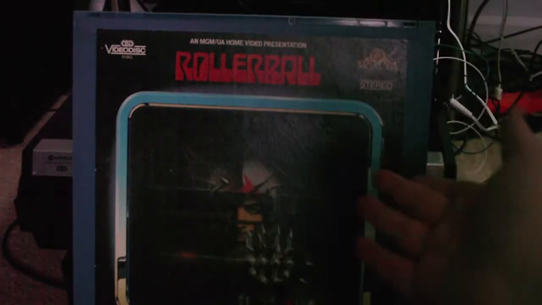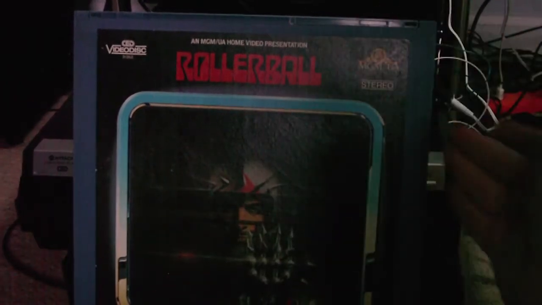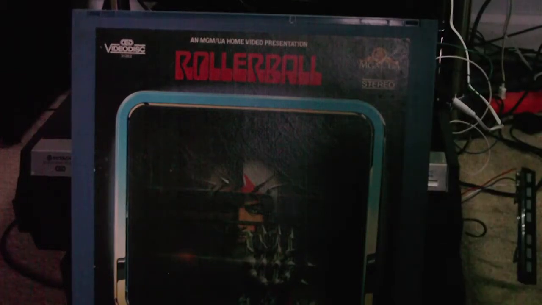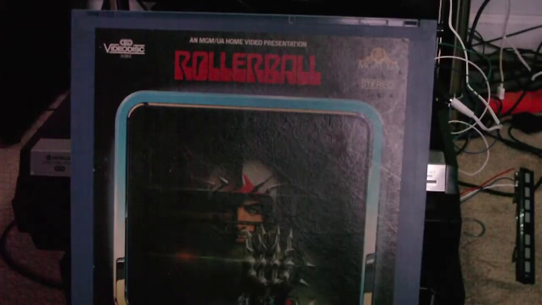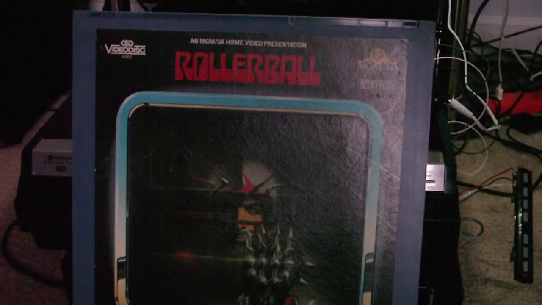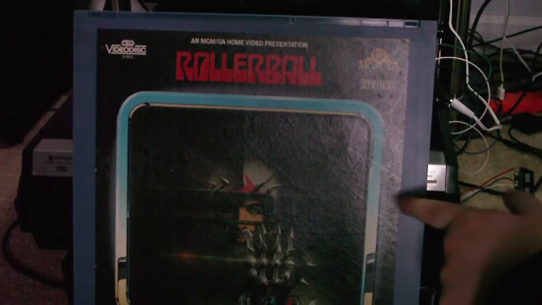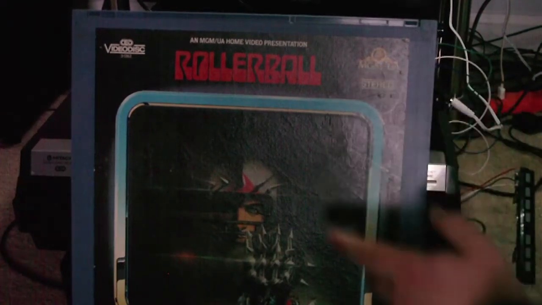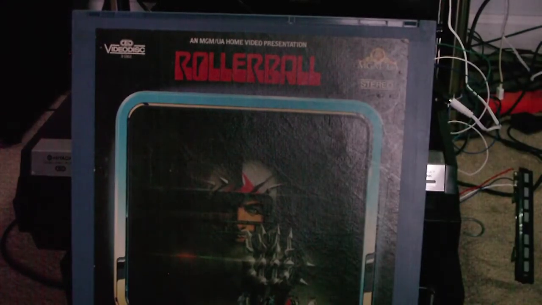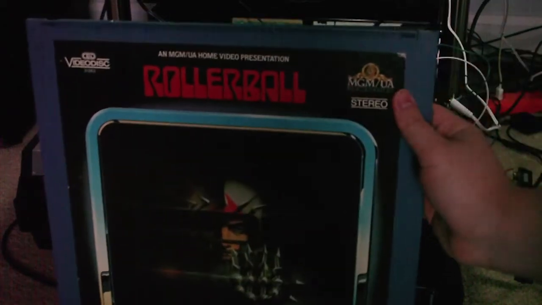I don't own the US disc, and after having the PAL disc, I don't think I will unless I'm going for a complete collection. But the US disc was released by CBS Fox, so this one, because it's released by MGM, also has a different cover art to the US disc, so it's a double whammy in that case.